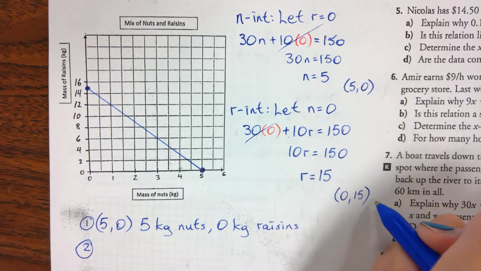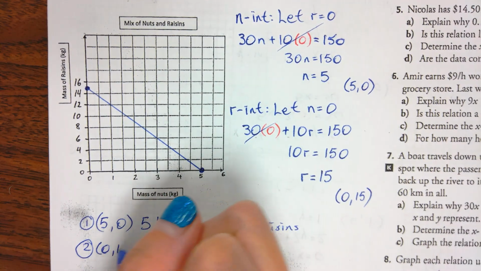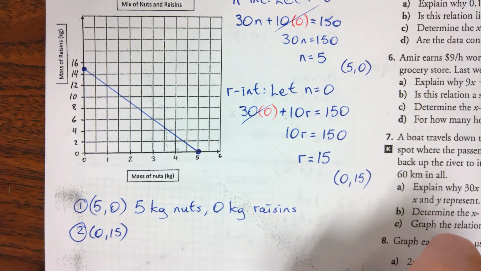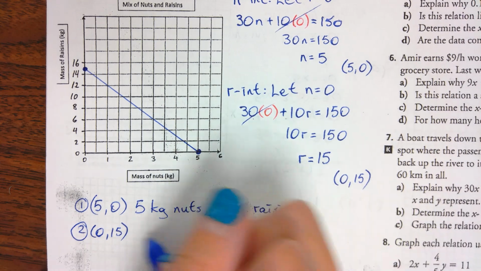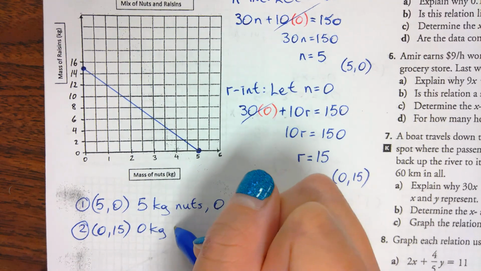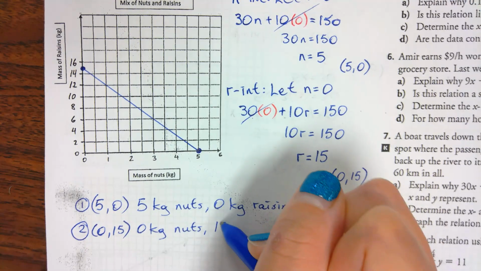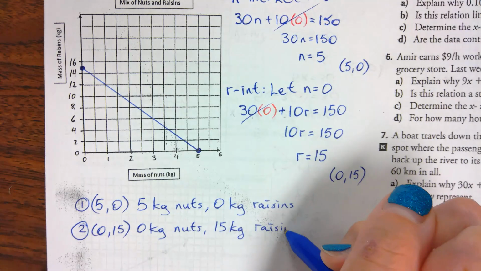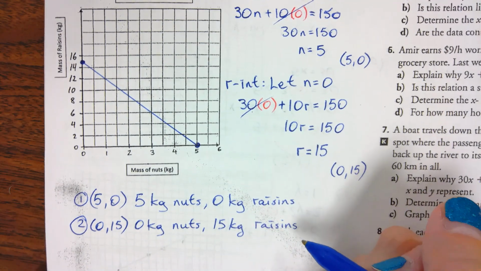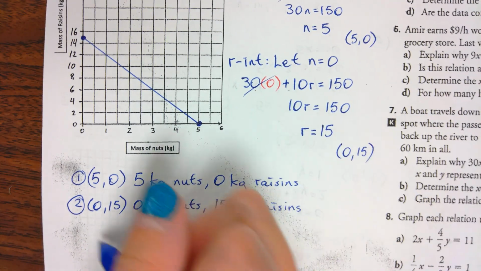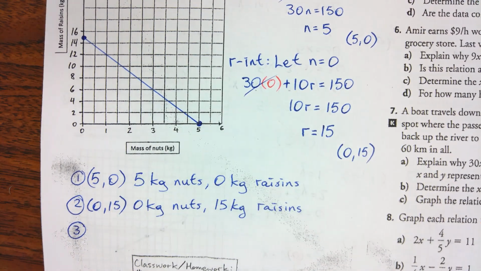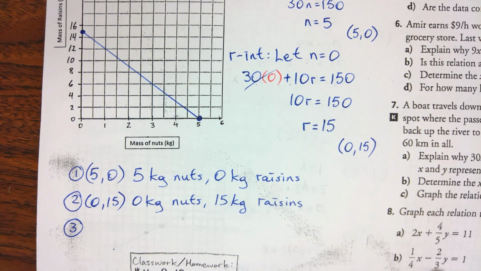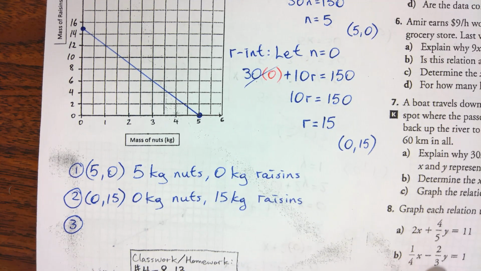But let's do the second one first. 0, 15 will imply what? 0 kilograms of nuts. Perfect. And 15 kilograms of raisins. Because raisins are so cheap, if you spend $150 at Bulk Barn just on raisins, you can get 15 kilograms. But that's not the purpose of this problem. I want a mixture. I want both. I don't want just one or the other.